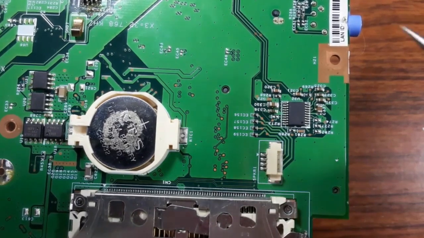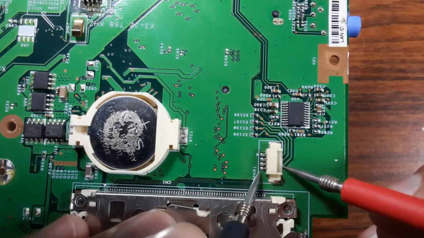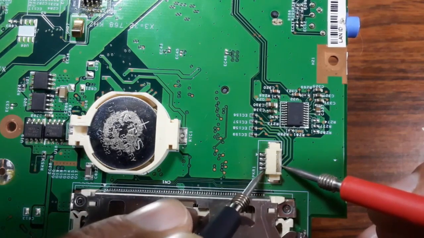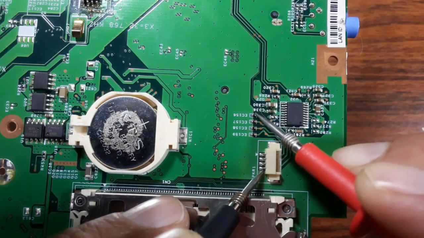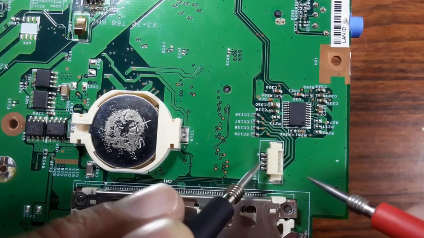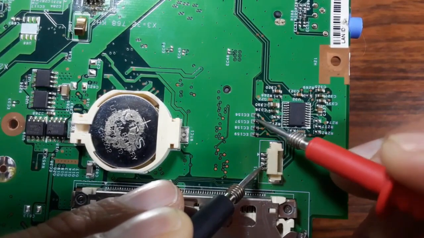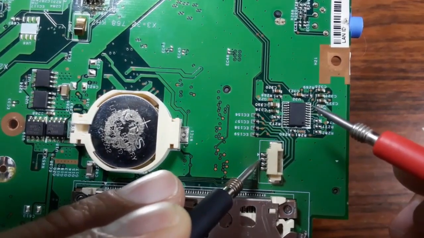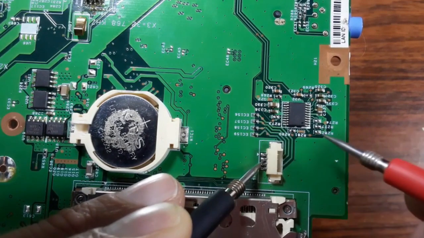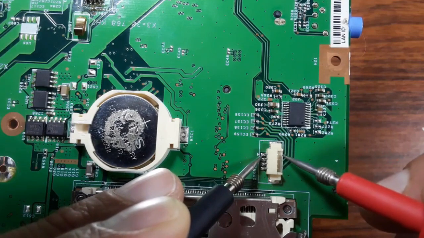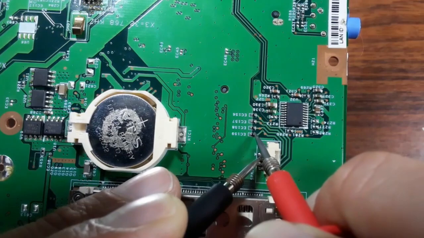Let's check. So here we have the first pin. So let's put this in the first. This first bus goes directly to this resistor. Let's check. Good, we have continuity. So let's check the second. Normally it should go to this. Okay, let's check the third one. The third one should go here. Okay, so let's check the fourth one. As you see, the fourth one goes here. Let's check. As you can see.